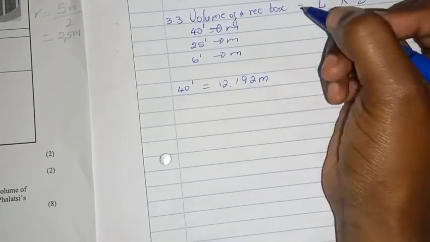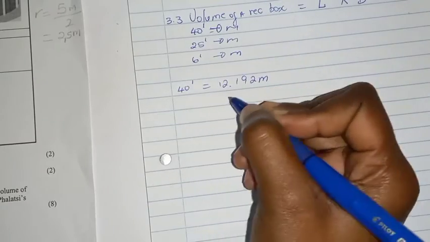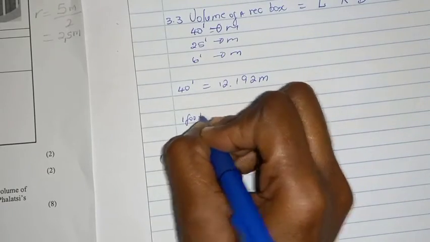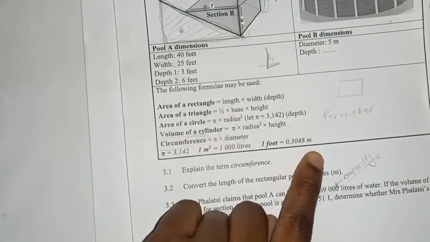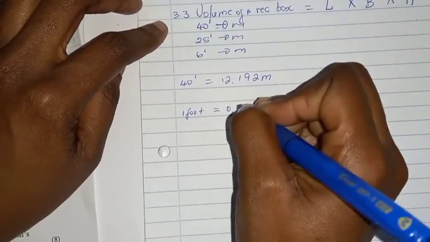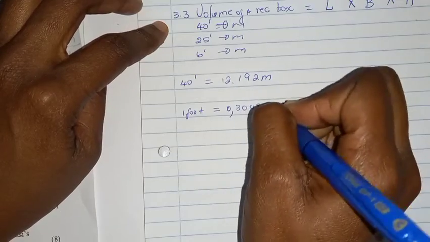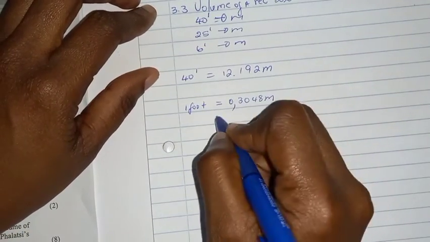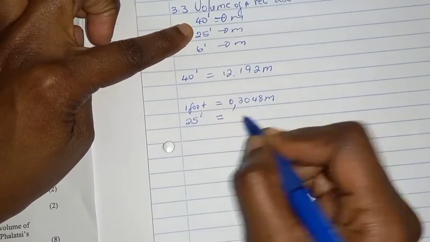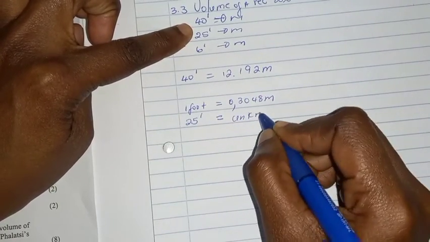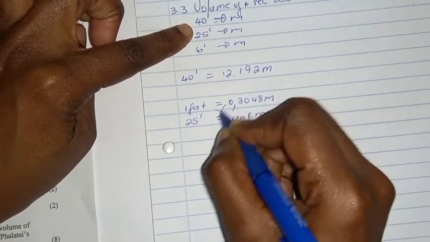Now we're going to change 25 feet. Remember they said 1 foot is equal to 0.3048 meters, and we're changing 25 feet, and we don't know how many meters it is. That's why we're calculating it, cross multiply.